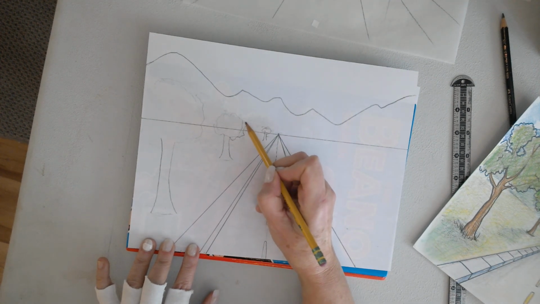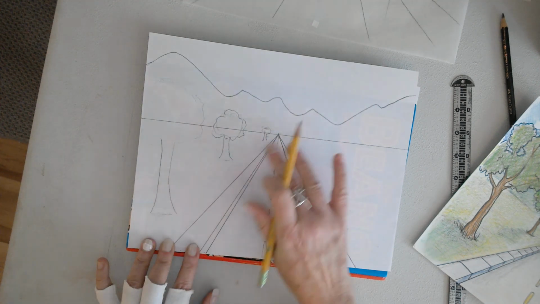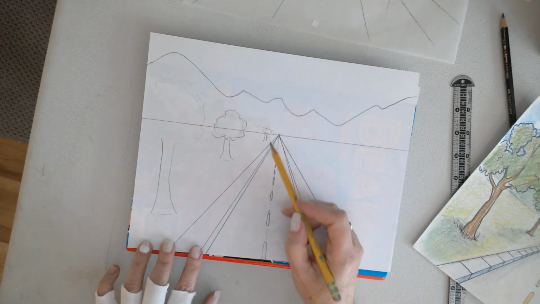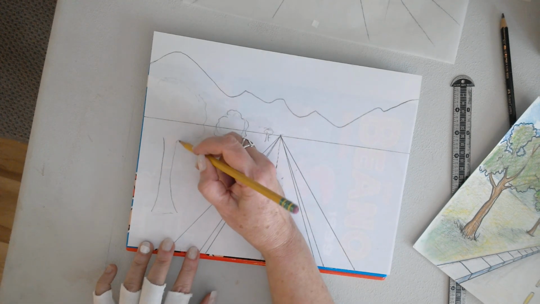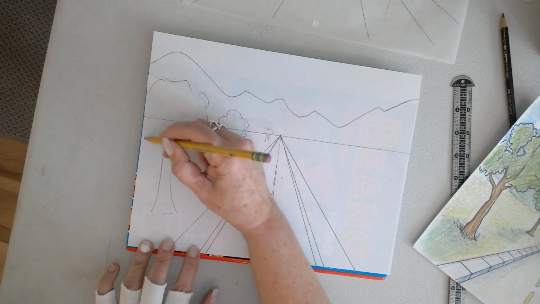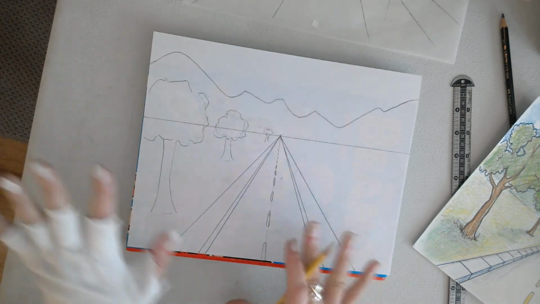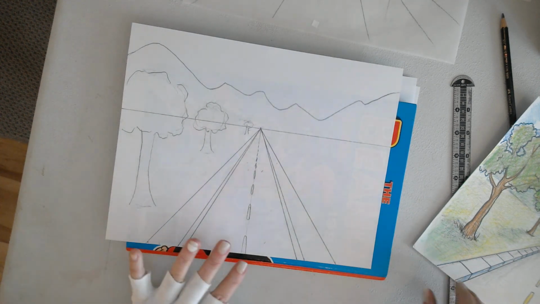So these could be telegraph poles. You could do a railroad. You could do a fence. But I did trees because with the trees, it's more organic and it's more spontaneous. With buildings, it's much more structured.